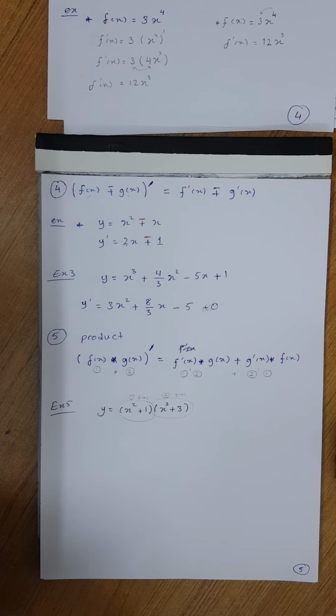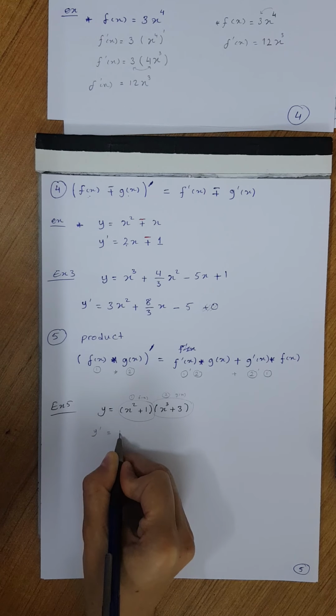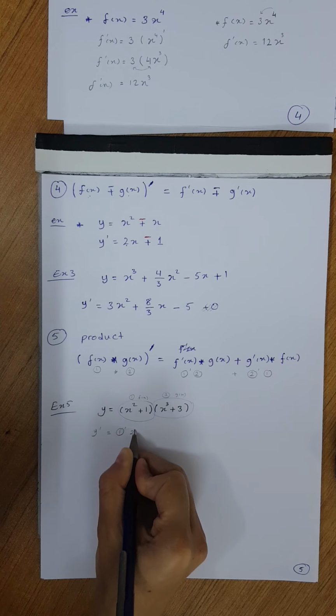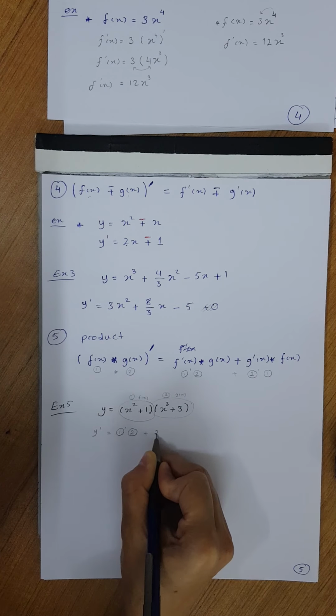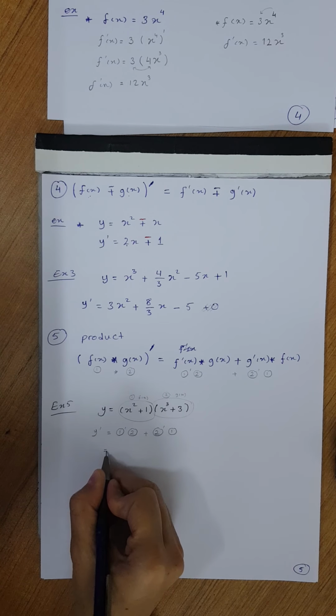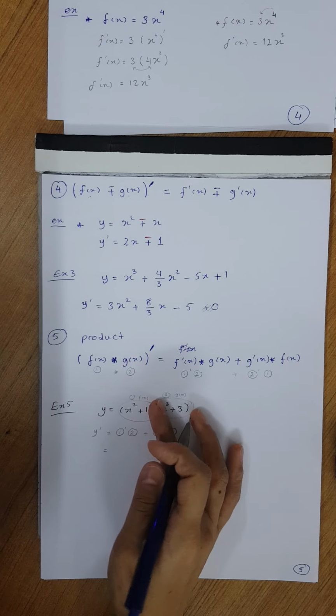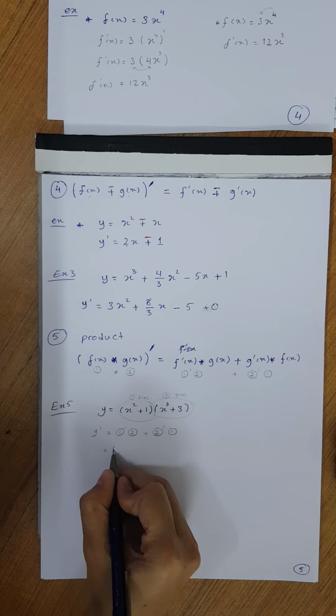Easy, depending on the rule. We know that if you want to find y prime, we say that first one's derivative times second one plus second one's derivative times first one without any change. What is the derivative of the first one? That's equal to 2x, okay?